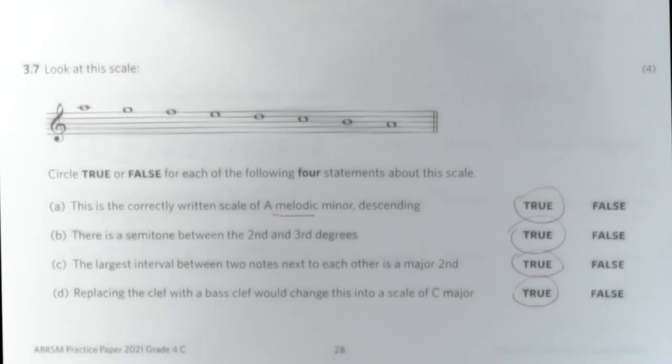Yeah, that's all true. Weird pattern in this paper, but yeah, that's it.